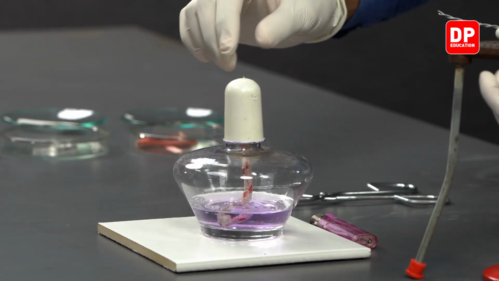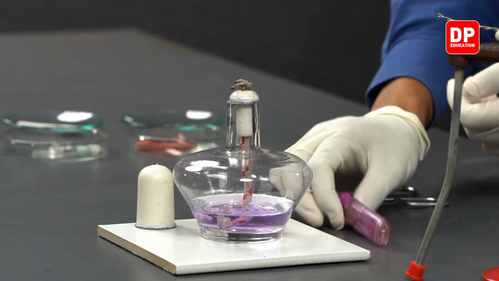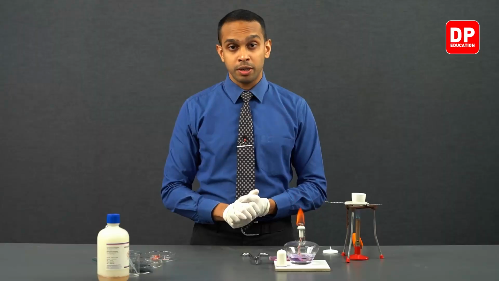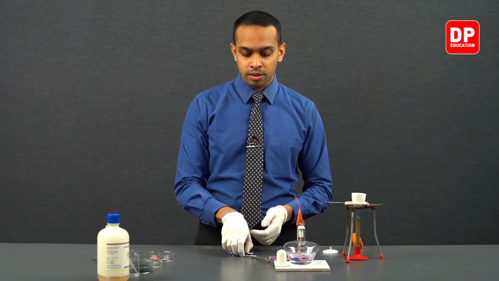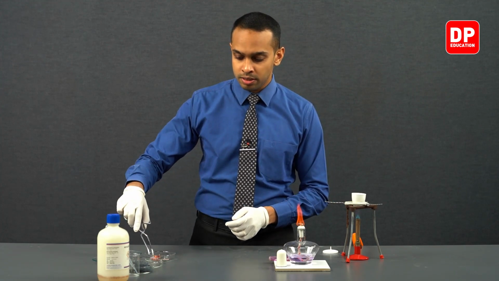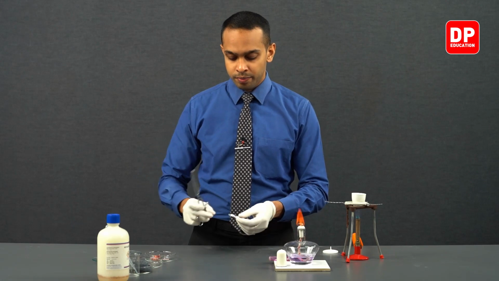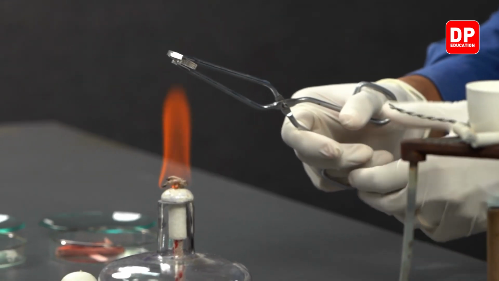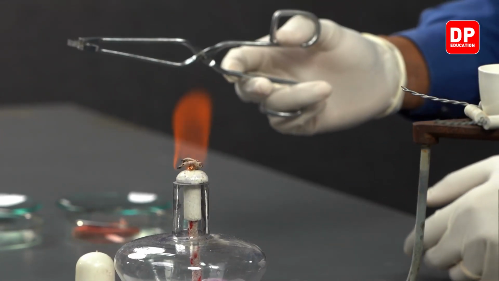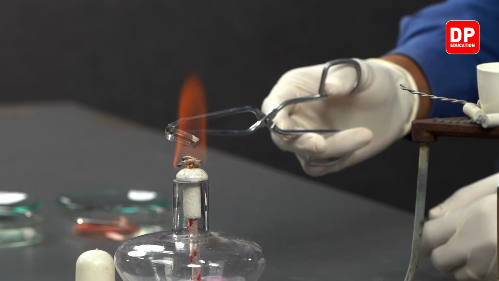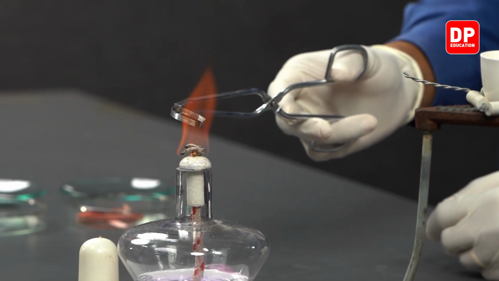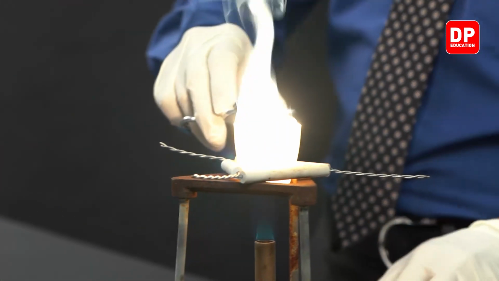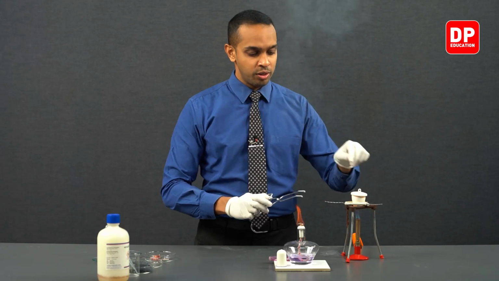So first, we can light our spade burner, and with the use of a pair of tongs, we can take this magnesium strip and heat it up. As it lights up, students, we are going to include it in this crucible and close the lid.